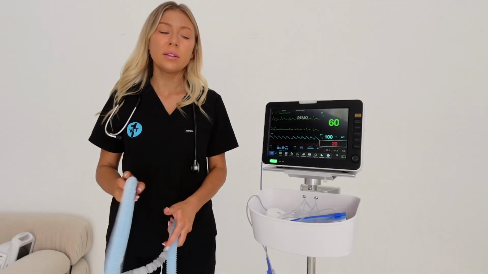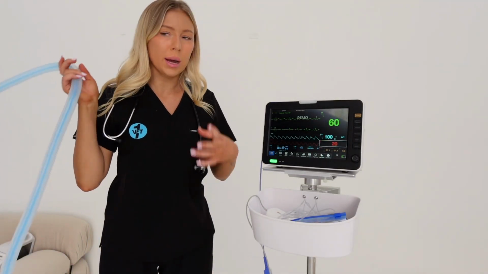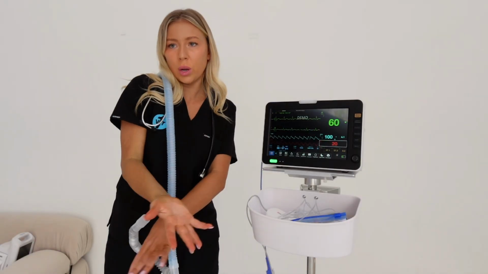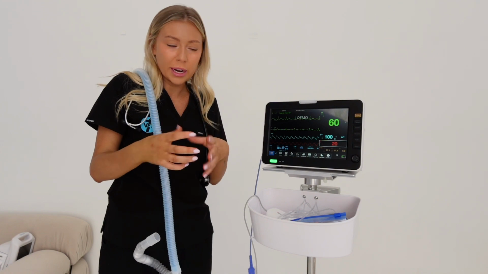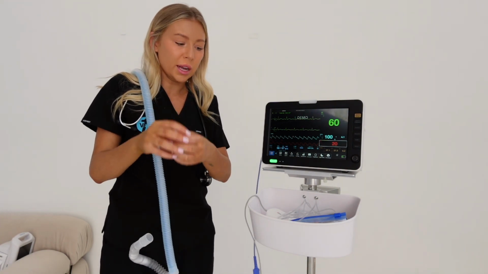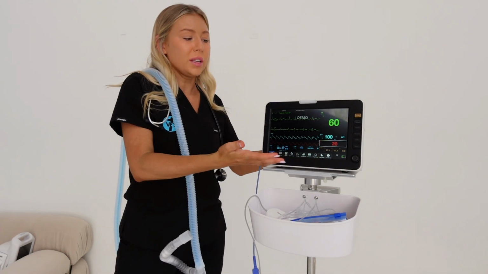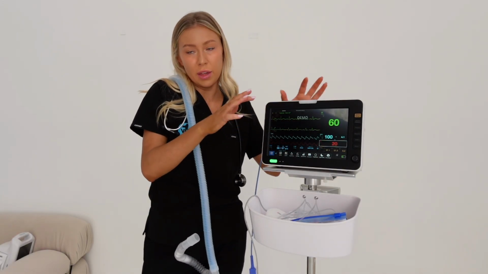And last but not least, it's really important that you are placing your monitoring equipment higher than your patient. Especially with the respiration and things like that, you don't want any fluid in the lines tracking back up to your monitoring equipment. So this needs to be elevated a little bit higher than your patient.